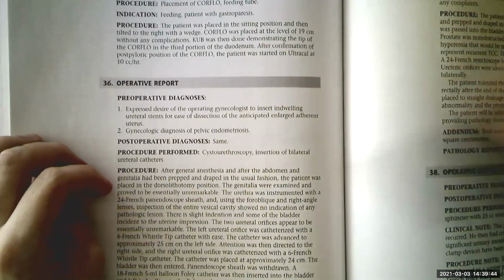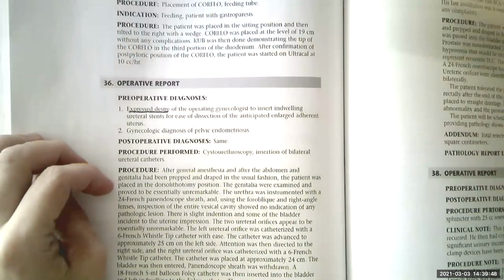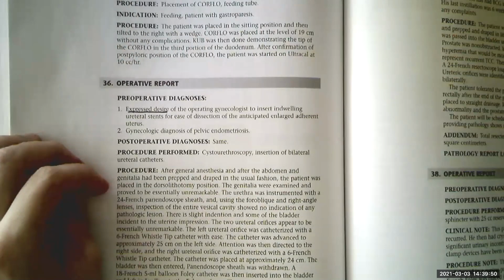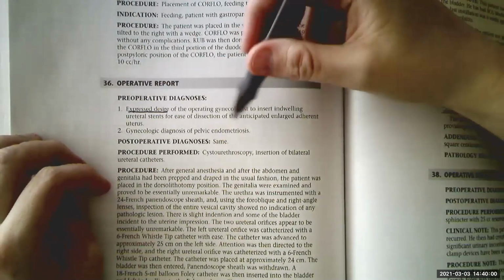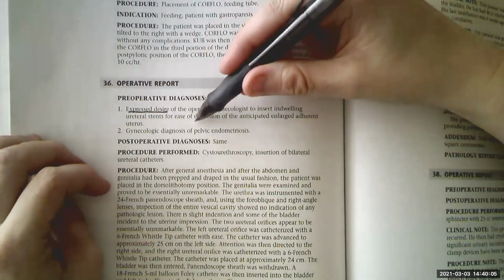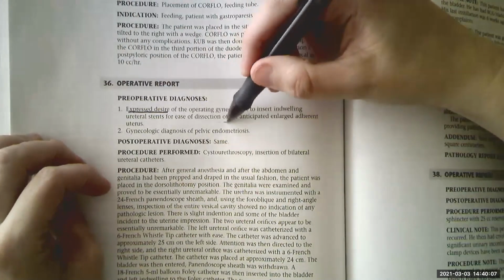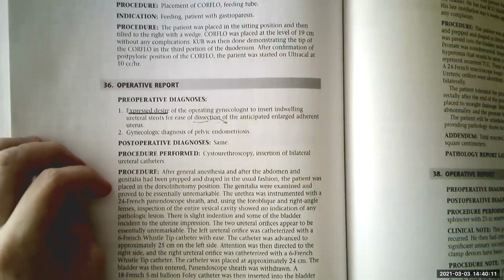dissect that a little bit, it's saying an express desire. So this is the patient has asked for something to be done. We don't have any diagnoses for asking for something to be done. But if we're reading through it, it looks like they want these stents put in because there's going to be another procedure later on. Okay. So they're asking for something that's going to make this other procedure easier.